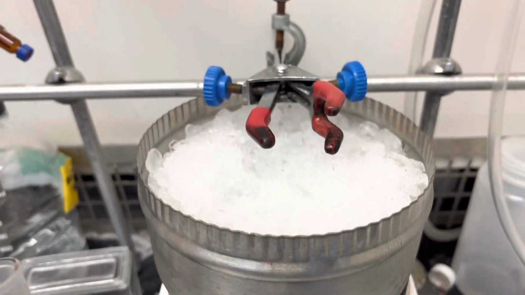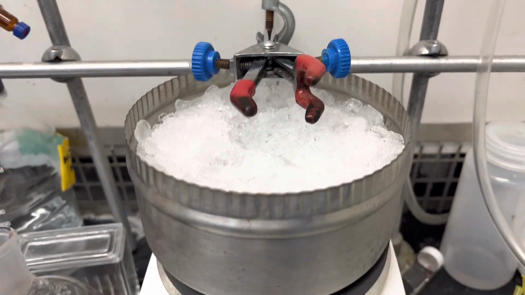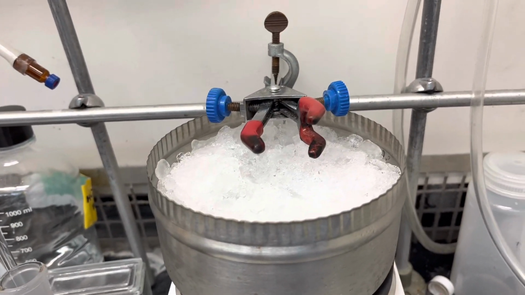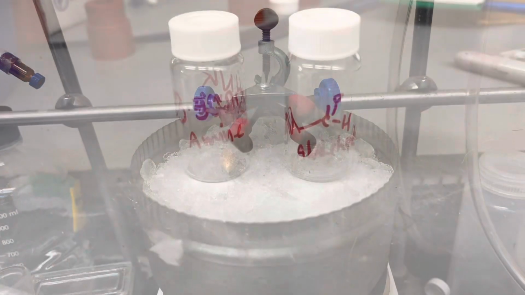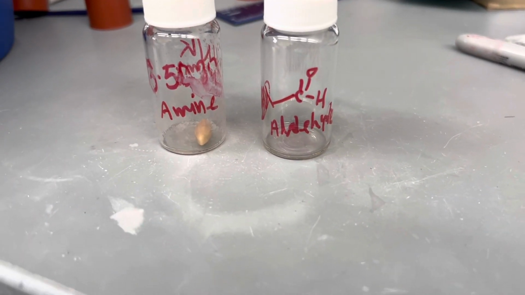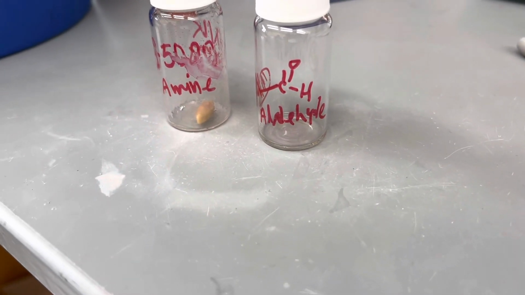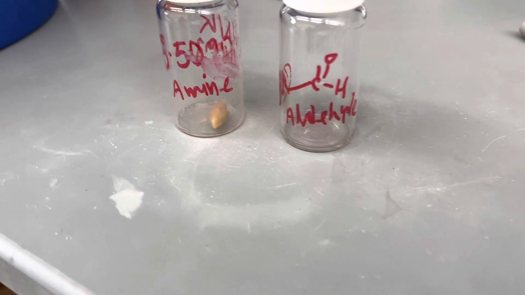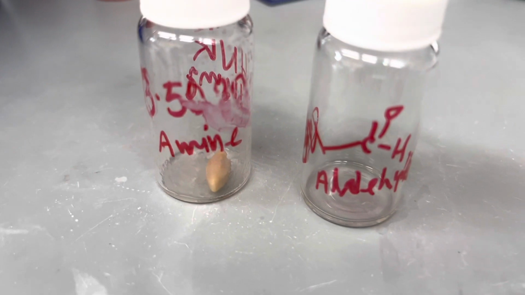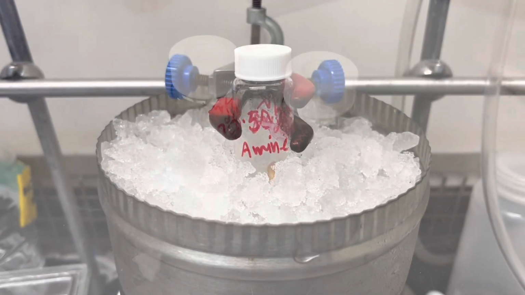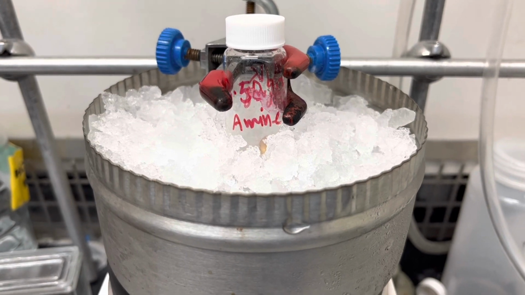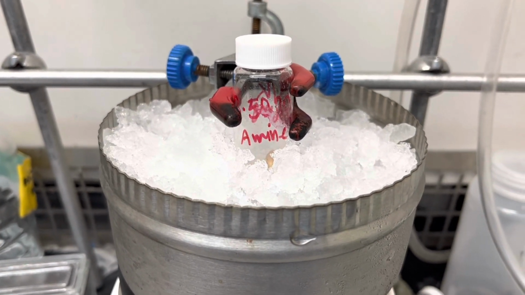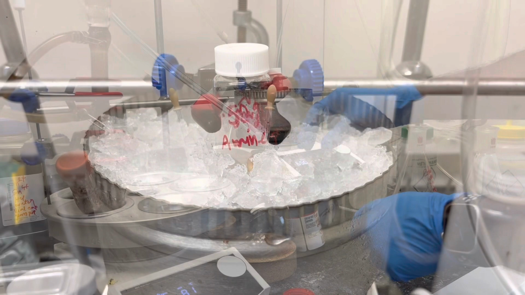Here I have prepared an ice bath for the reaction setup. So I will put my reaction vials there. Here one vial containing amine and another vial containing aldehyde. So my aldehyde is liquid. So I'm going to add the THF to my aldehyde solution while my amine with the stirring bar is cooling down in the ice bath.